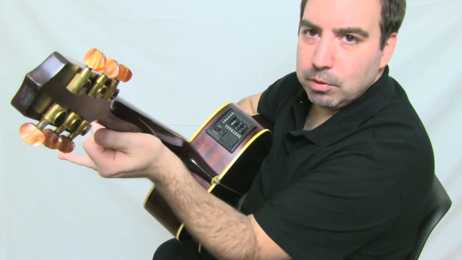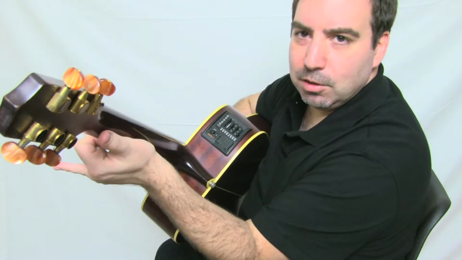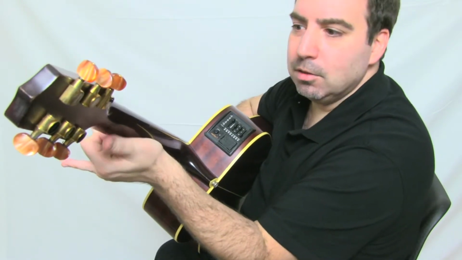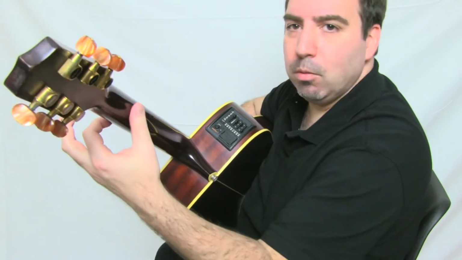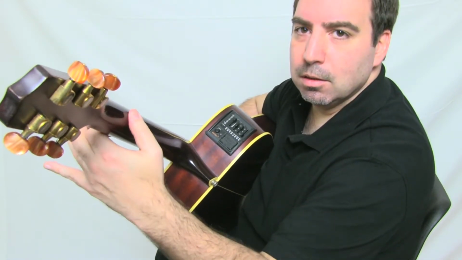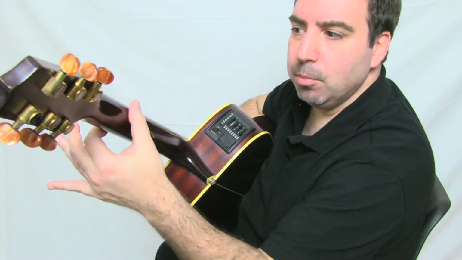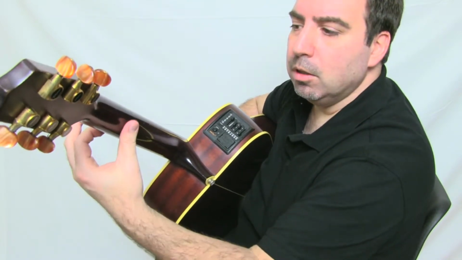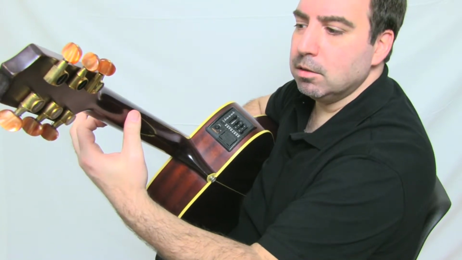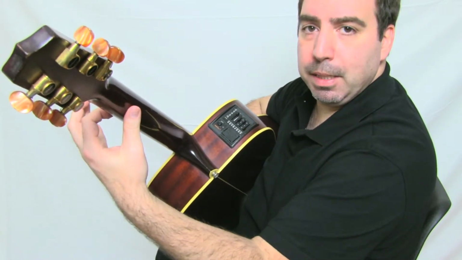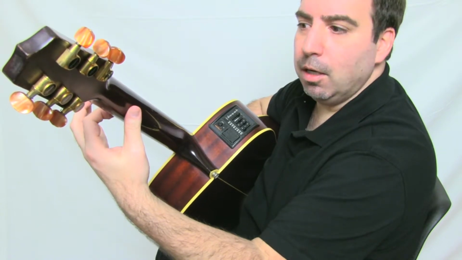I don't want the thumb to really point towards the tuning keys like this. And I certainly don't want it to go down like this. I kind of want it like this. See, so this is a good position. It can be a little higher, it can be a little lower, but you want it generally to look like this, to have a nice space between the palm and the back of the neck.